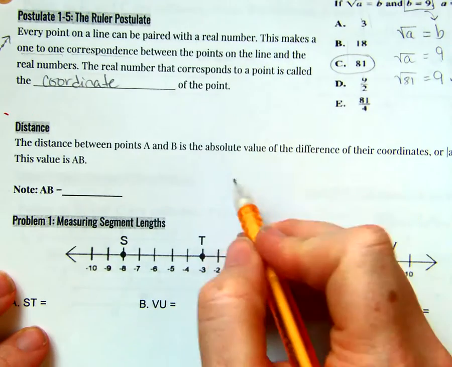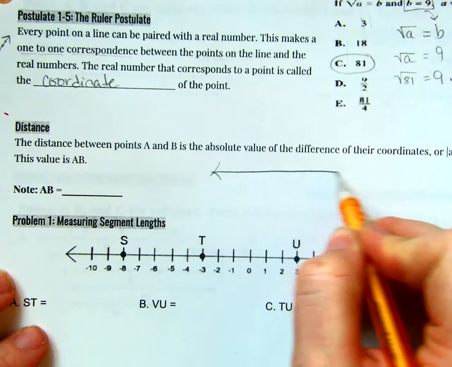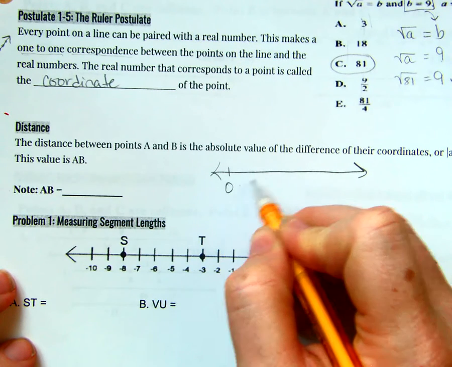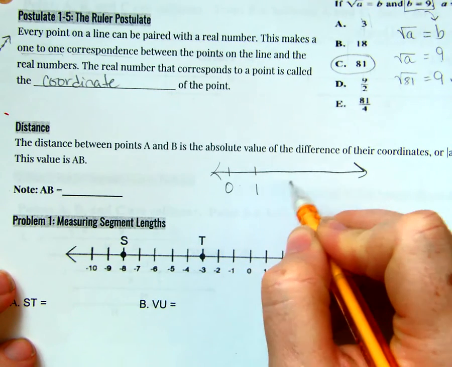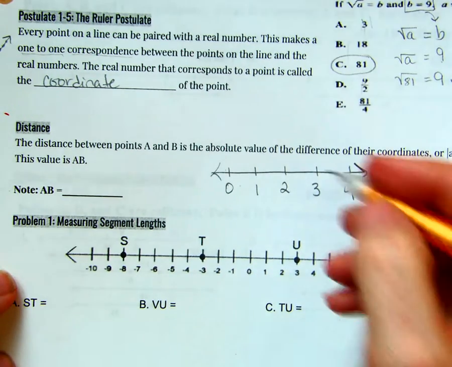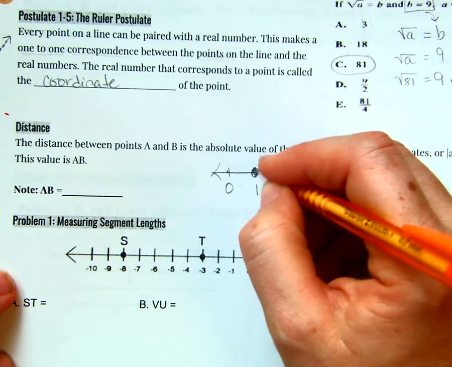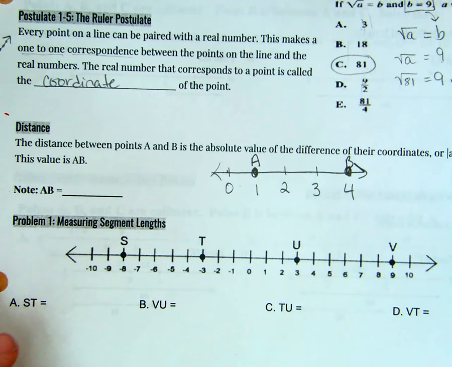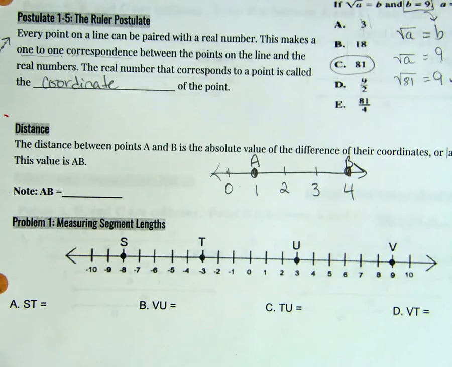And it turns out that I can find the distance with subtraction, which I think we can make sense of here. If I always said 0, 1, 2, 3, 4, and I put A here, and I put B here, and I asked you for the distance from A to B, well, you could easily count the distance.